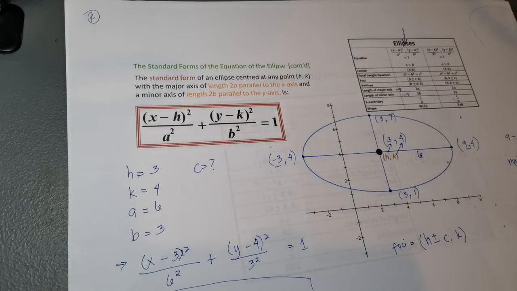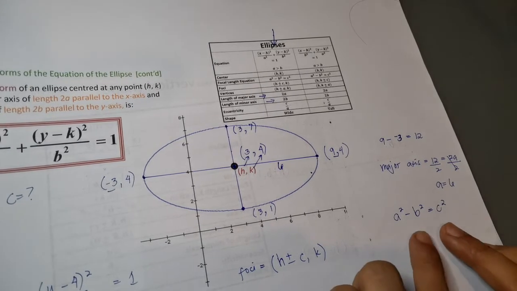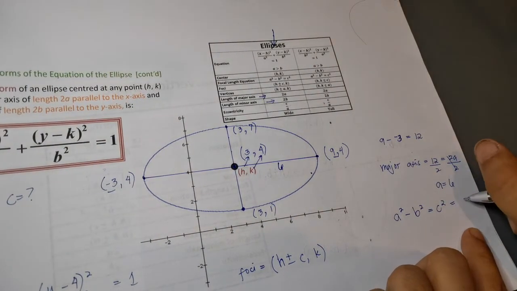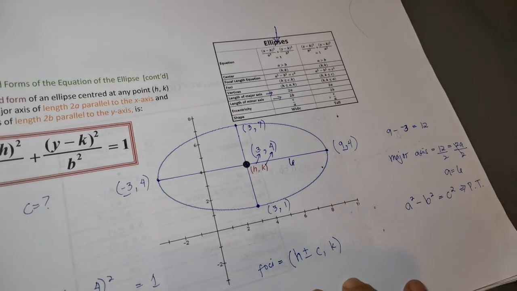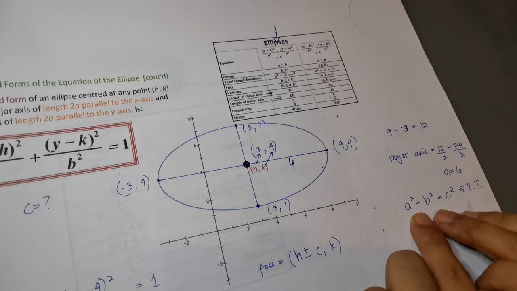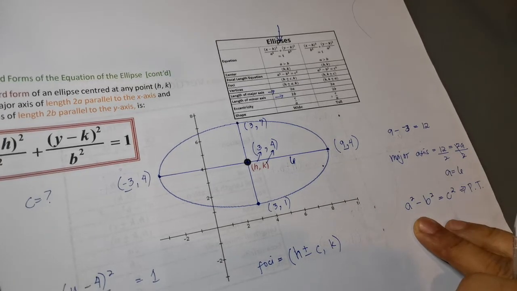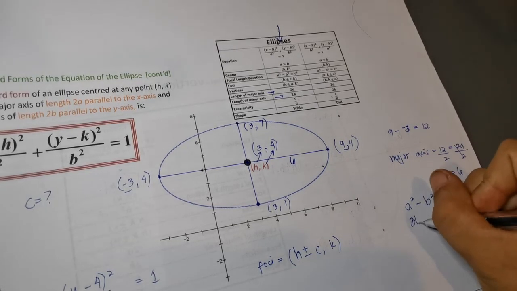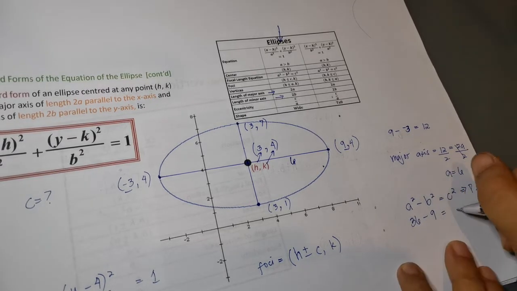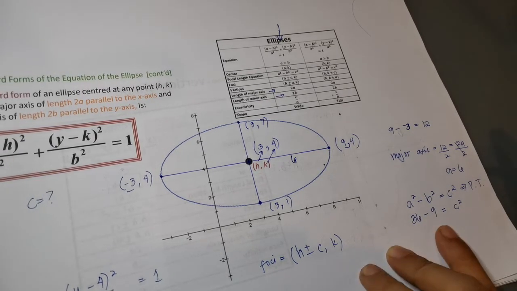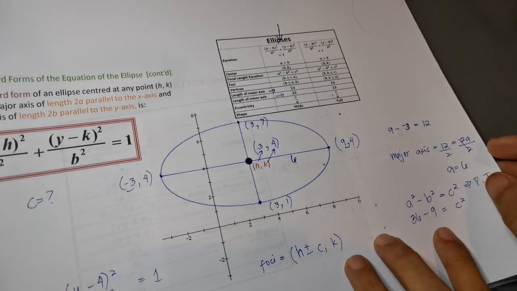Ayan. Okay, so Pythagoras. Ay, hindi pala nakikita. Sorry, guys. Sorry. Okay, so, the Pythagorean theorem. So, we have value of a and value of b, hindi ba? So, we have our a is 6 squared is 36 minus b squared is 9 equals c squared. So, 36 minus 9. 36 minus 9, children?